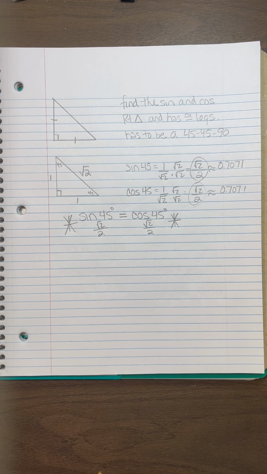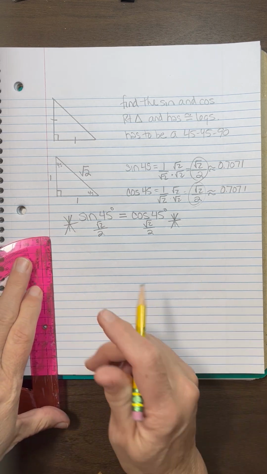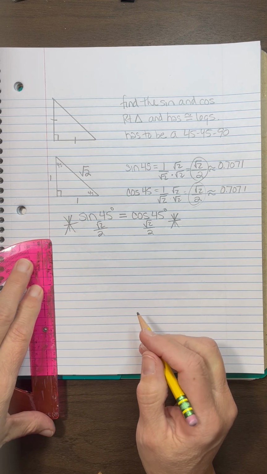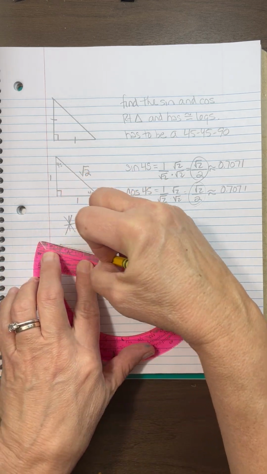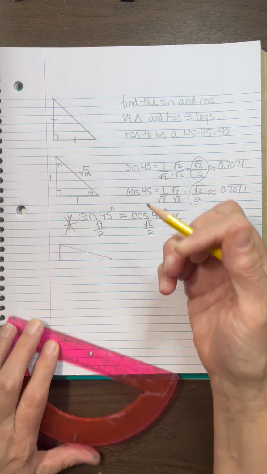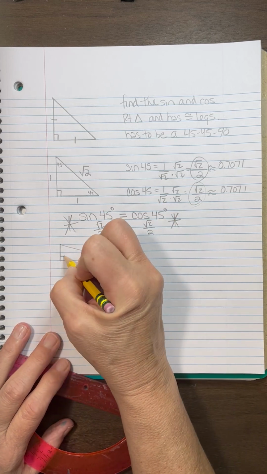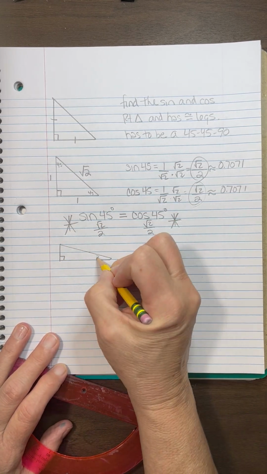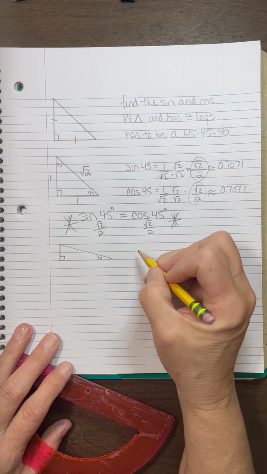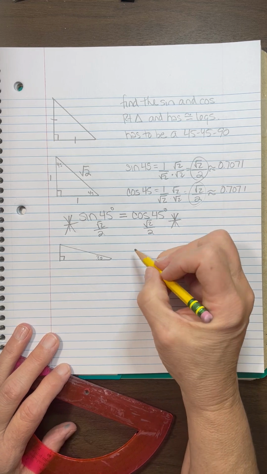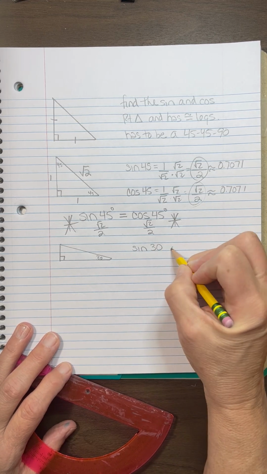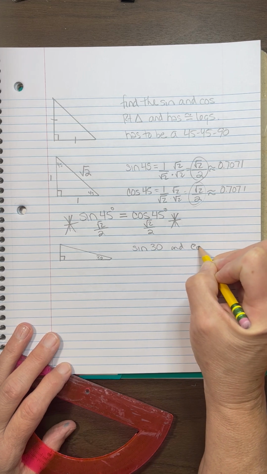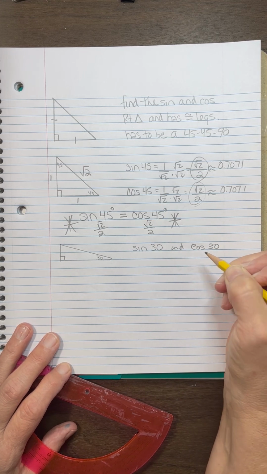All right, next one. You are given, I'm just going to draw this little because I'm going to redraw it. So you're given a triangle and you're showing it's a 90-degree angle and that this is 30, okay? And we want to find the sine of 30 and the cosine of 30.